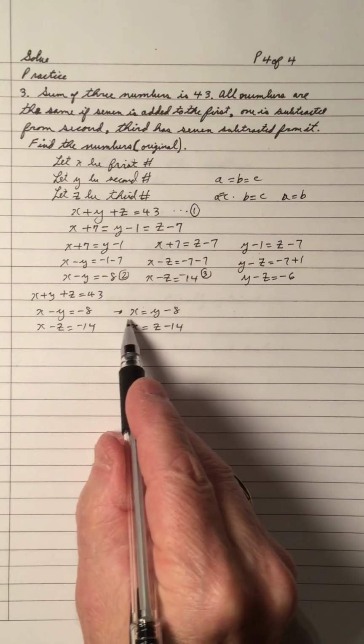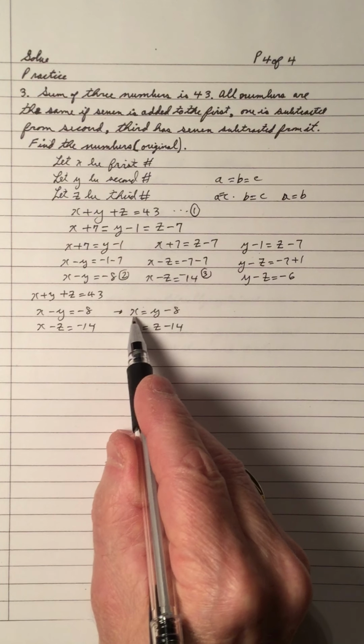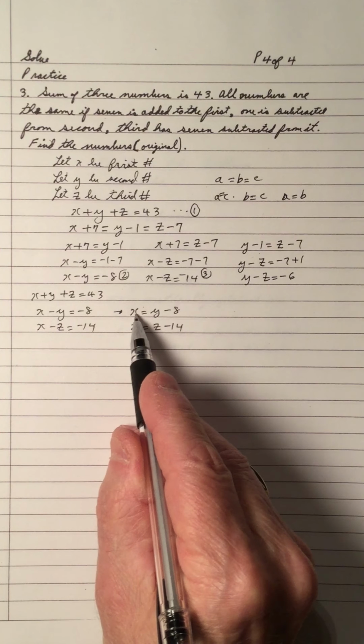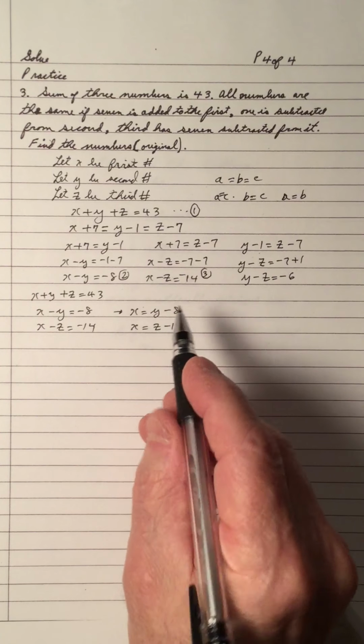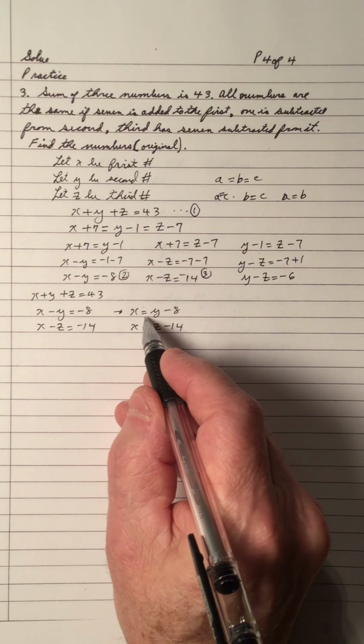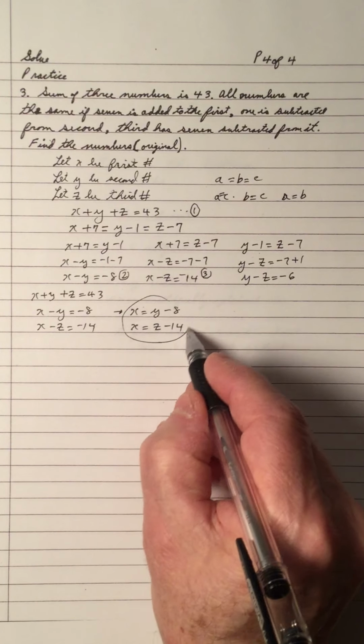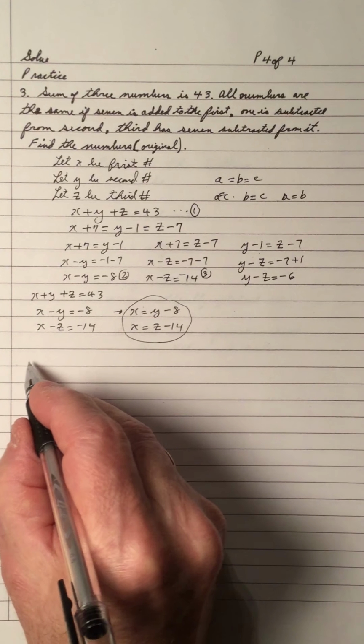So notice, I have x in terms of y and x in terms of z, so I'm going to substitute the 2 of these into equation 1.